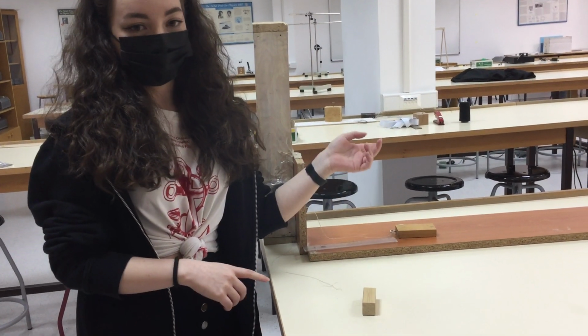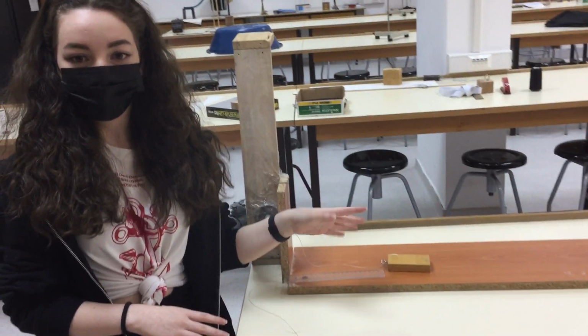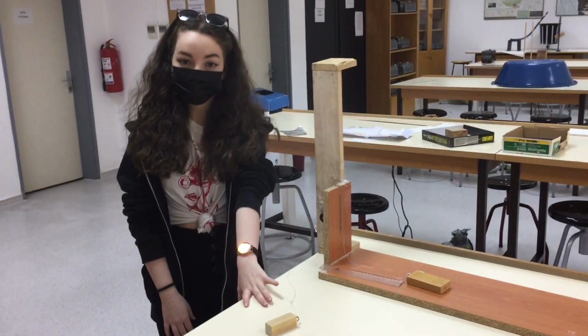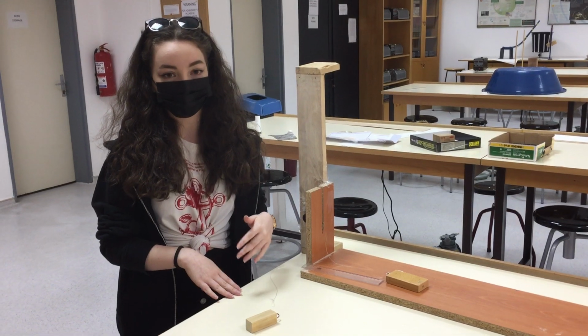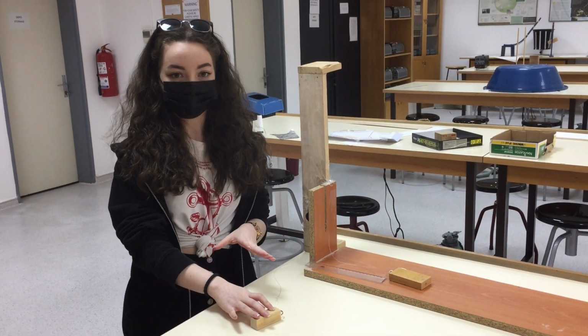This mass is about 57 grams, while the little mass will be variable throughout the experiment, but for the kinetic friction part, we will use about 35 grams.